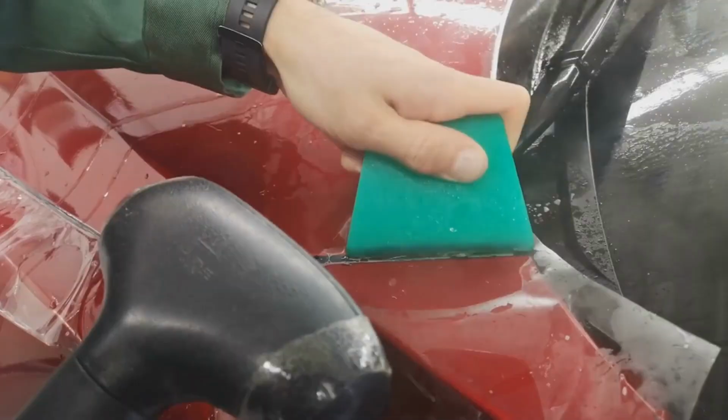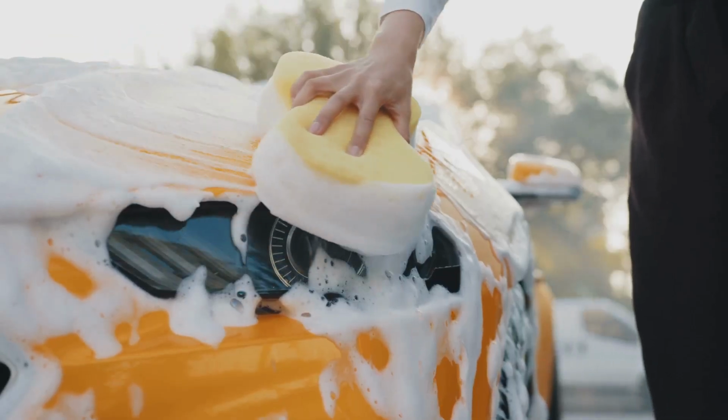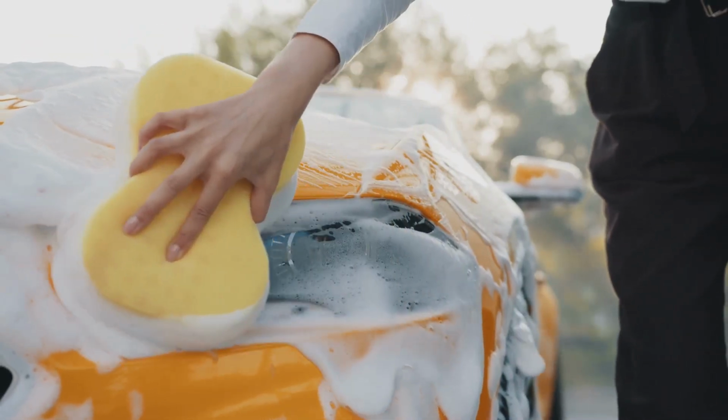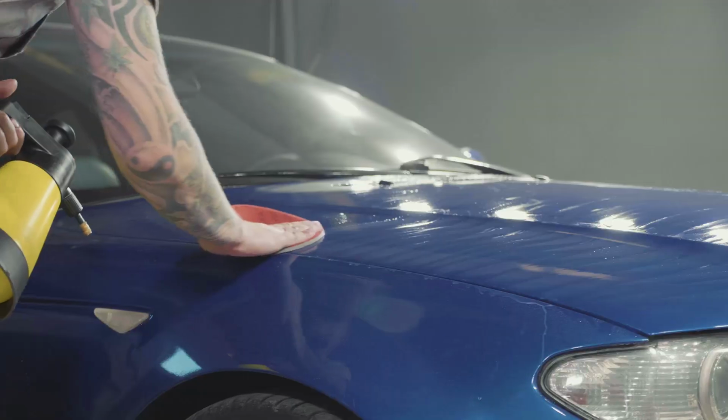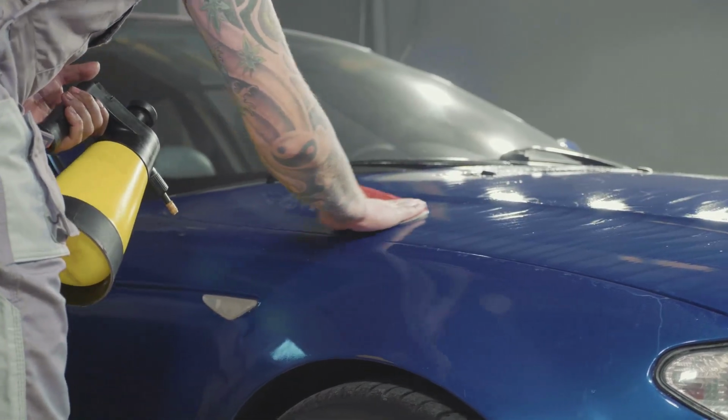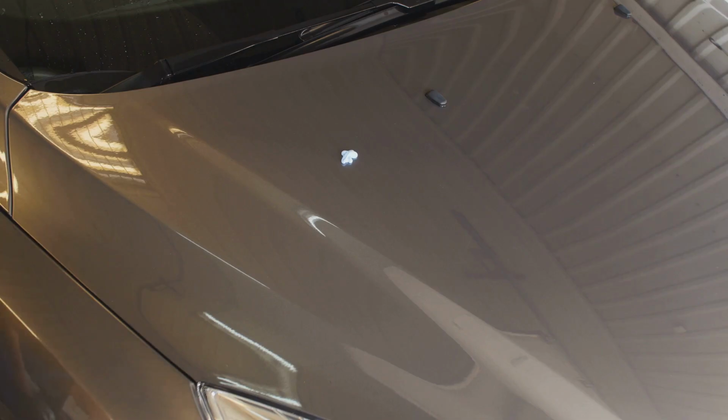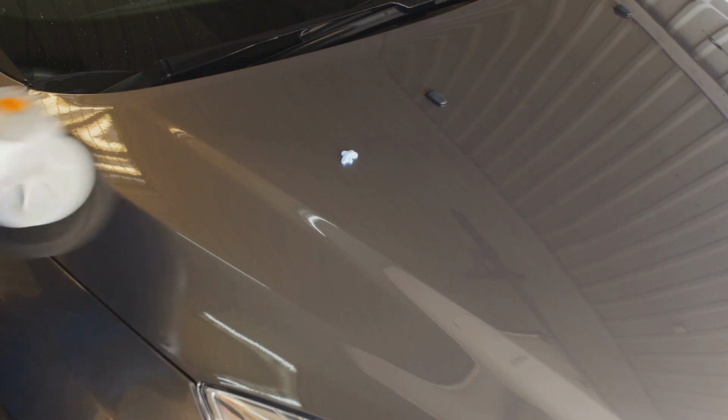How to prevent car paint from fading again. First, regular washing every 1 to 2 weeks. Always use a pH-balanced car shampoo and avoid dish soap, as it strips wax and dries out paint. Second, apply wax or sealant every 2 to 3 months. Wax adds a protective barrier against UV rays, while synthetic sealants last longer than natural wax.